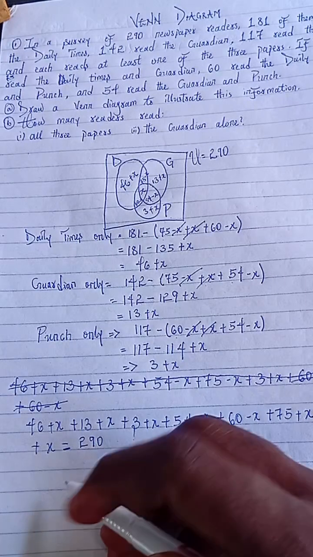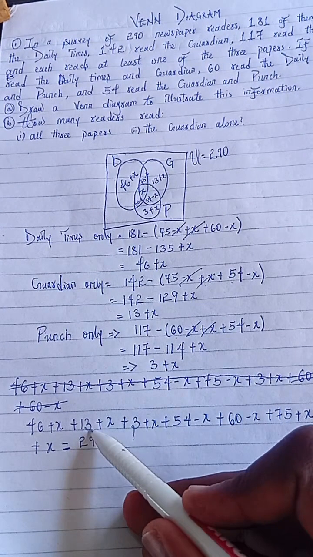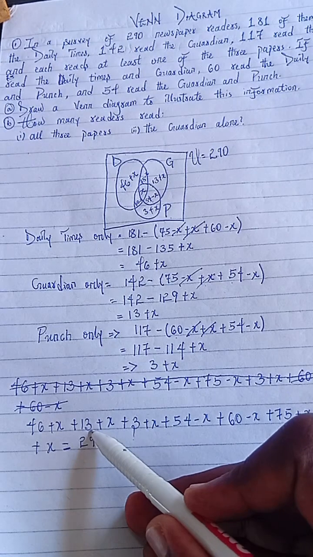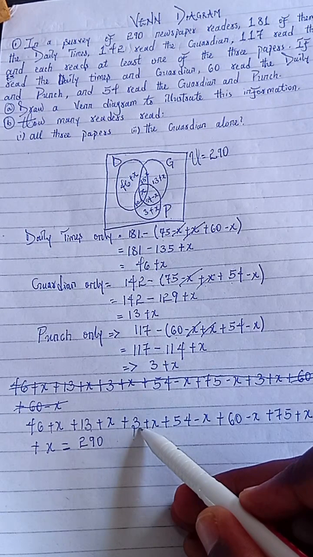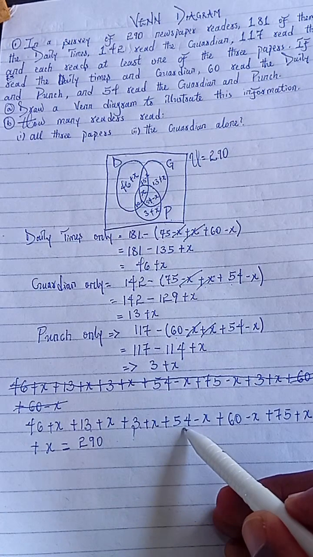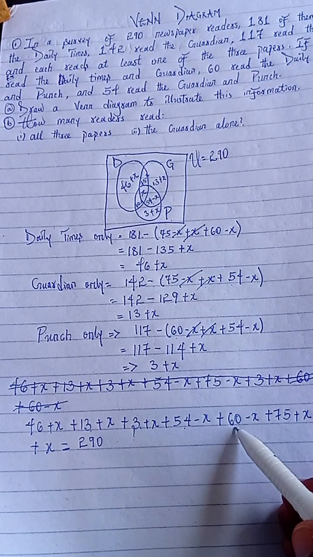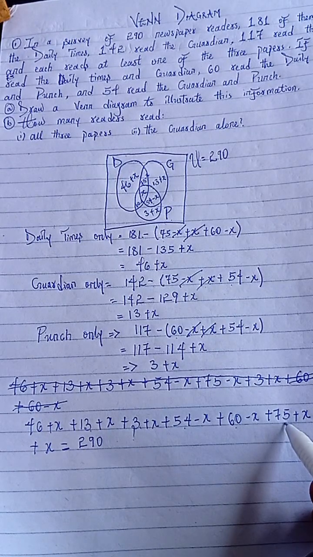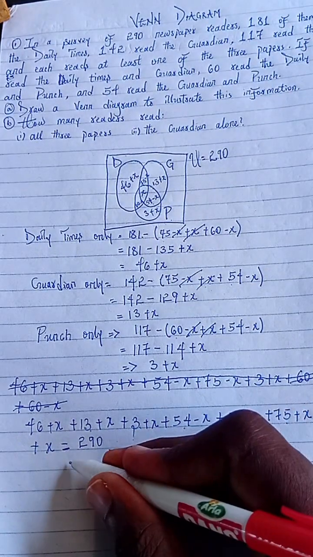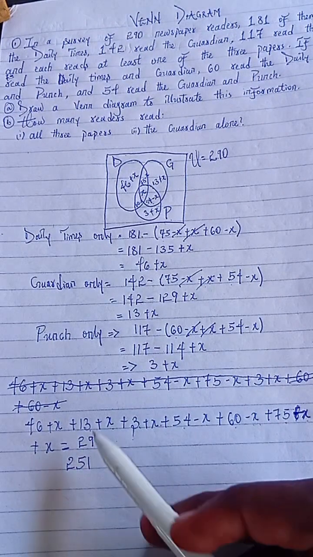From here, if we start adding up now, 46 plus 13 will give us 59. We add that to 3, we have 62. We add it to 54, we are going to have 116. Add it to 60, that will give us 176. Add it to 75, and we are going to have 251. So now let's start looking at the alphabet.